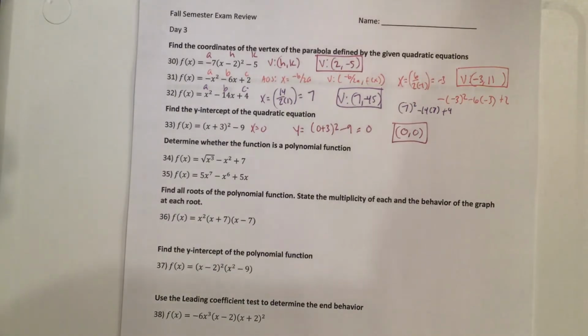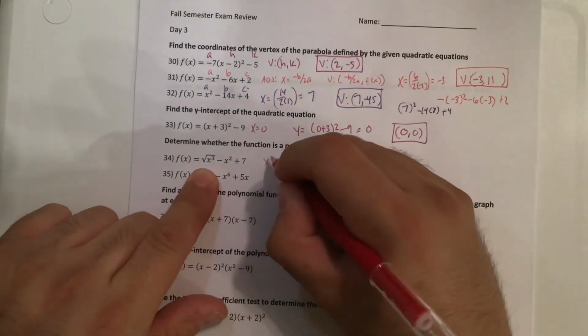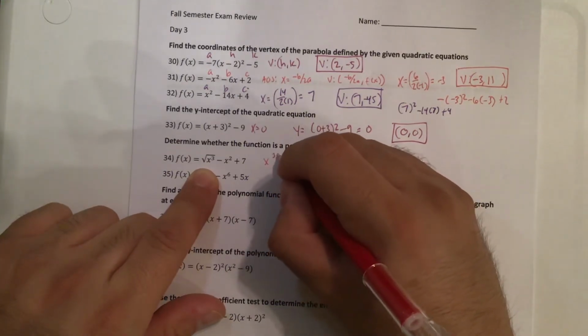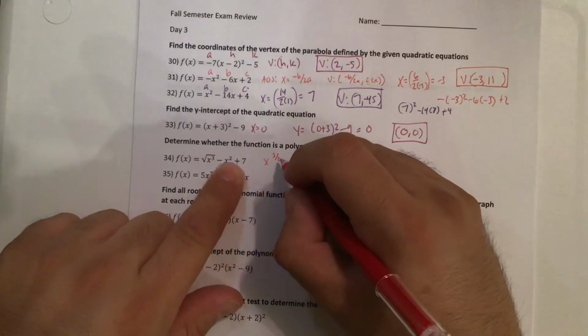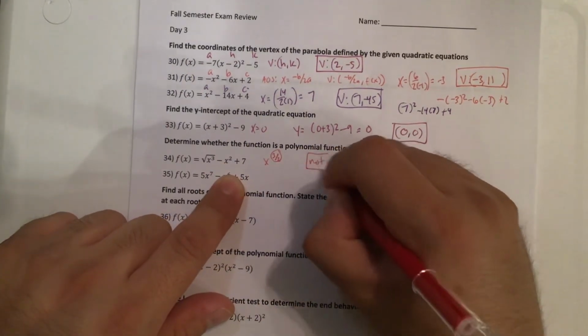All right, for 34 and 35, it says to determine whether it's a polynomial function or not. So for this one here, to be a polynomial, it has to be a positive whole number for your exponent. Anything other than that is not going to work. So right here, we have the square root of x cubed, which can be written as x raised to the 3 over 2 power. So that's a fraction right there. That's not a whole number. Because of that, this is not a polynomial function.